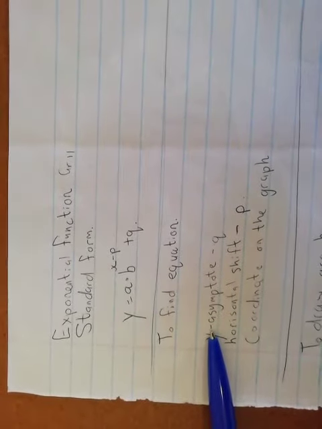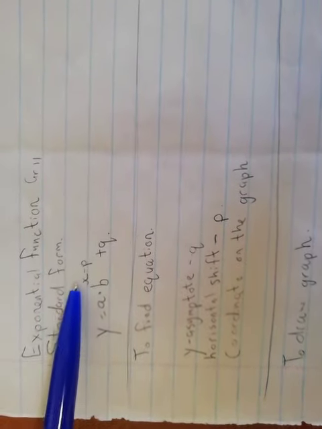To find the equation, you need to find your y asymptote and your horizontal shift that took place. The horizontal shift you can find by making sure the value that makes the bracket x minus p 0. Your y asymptote will be given as a dotted line and it's at a specific point.